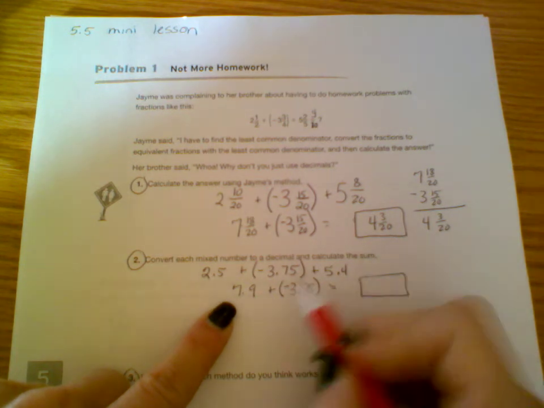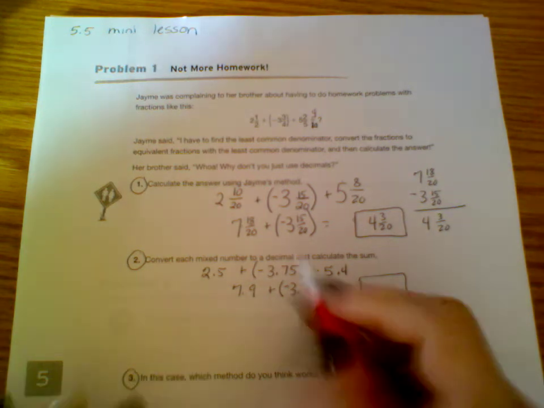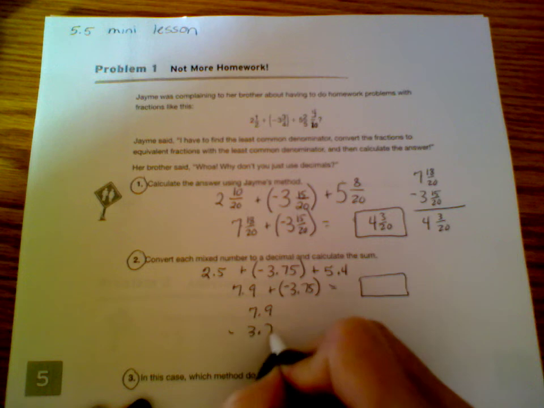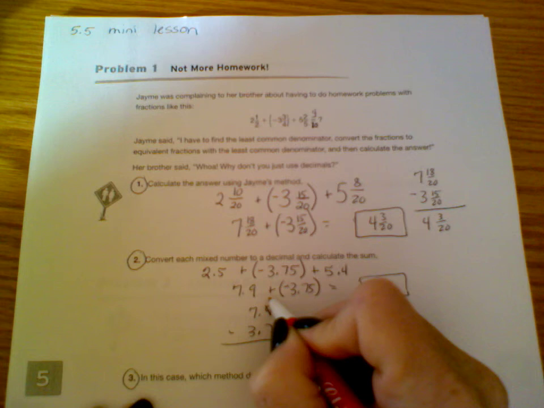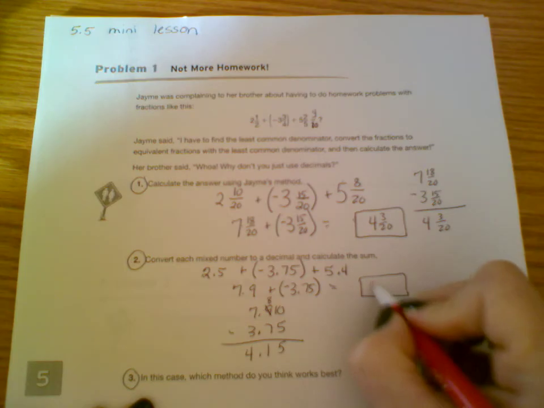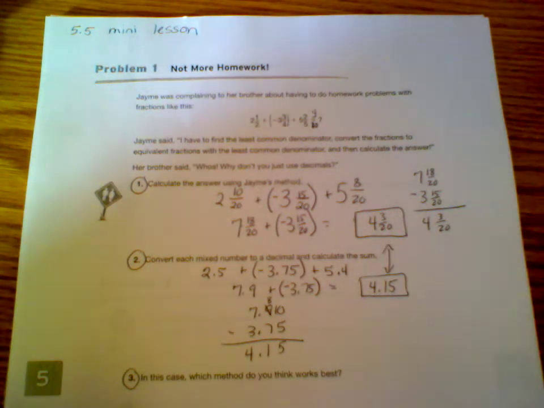I know my answer is the sign of the larger absolute value, positive. Signs are different, so I need to subtract. 7.9 minus 3.75, I have to line up decimals. Just regroup here. I get 4.15, which is the same thing as this.